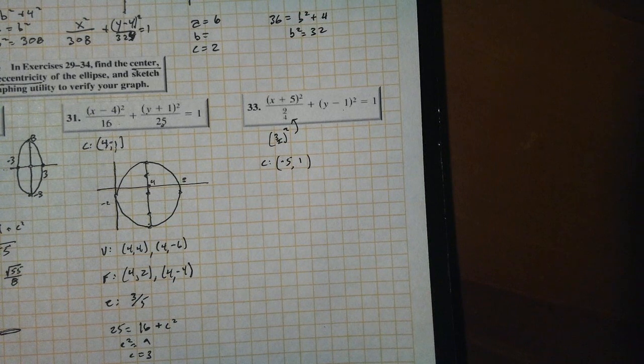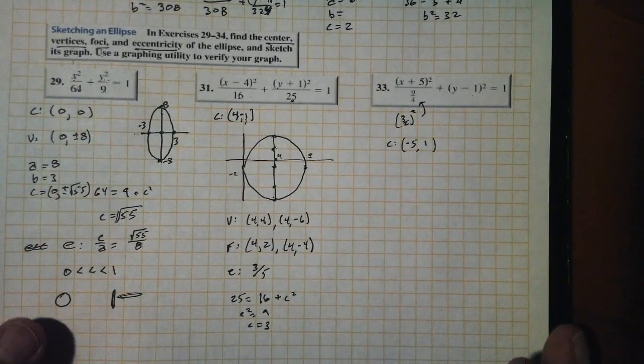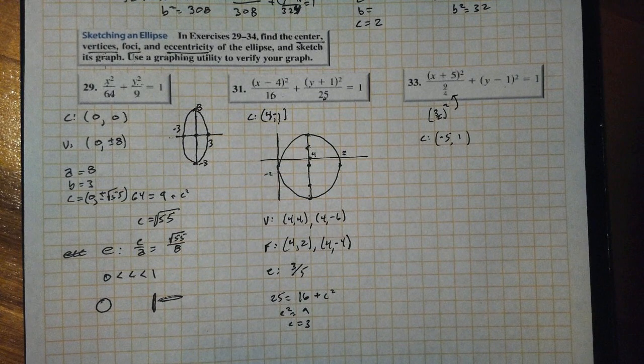Computer screen just froze out. Don't know if you guys noticed that or not, but I think it just timed out there. Hopefully, yep, looks like we're still in order.